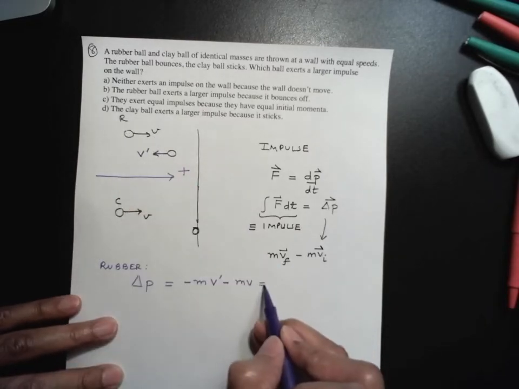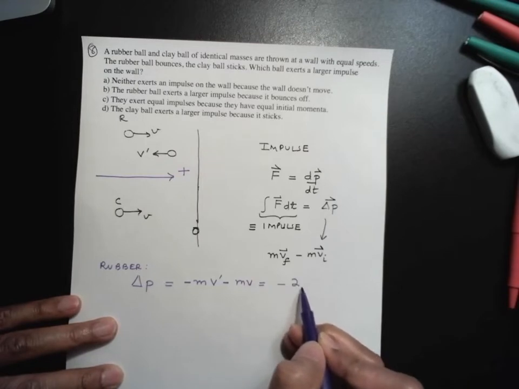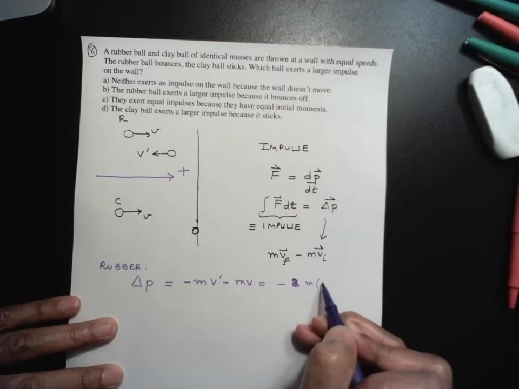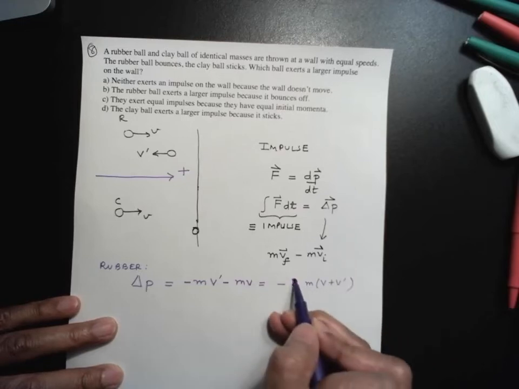So the change in momentum is minus m times (v plus v prime).